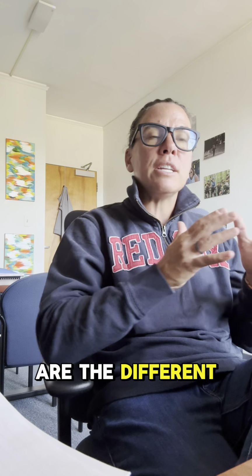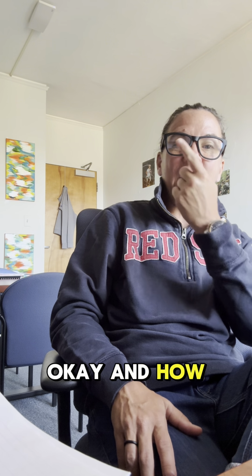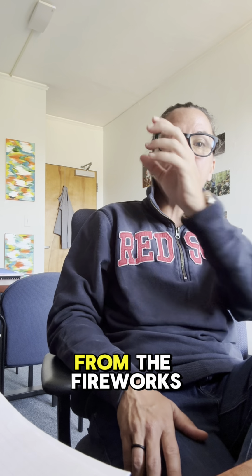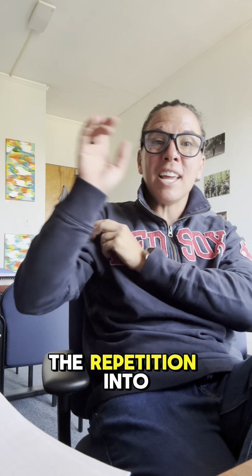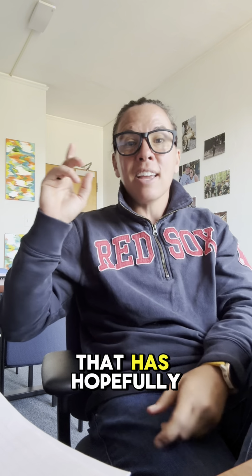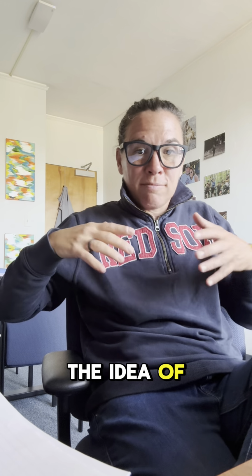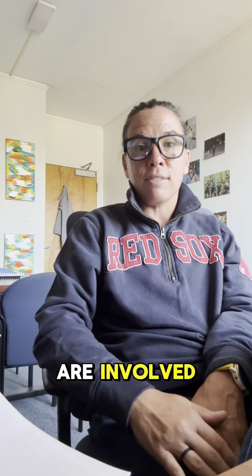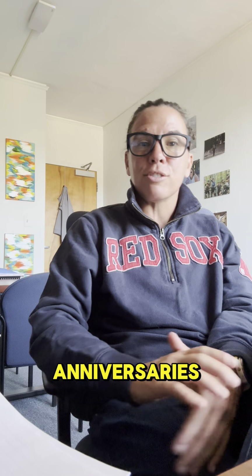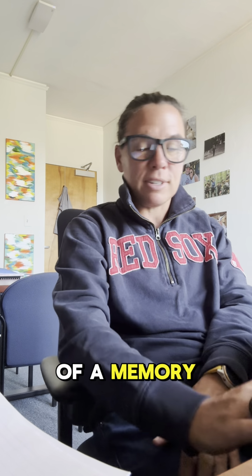So all of these are the different parts of this memory system right here, and how it worked its way through from the fireworks to the phone number, the repetition into the long-term memory that has hopefully the phone number, the episodes that I remember, the idea of being able to hop on a bike and ride it, and all of the facts that are involved, the birth dates, the anniversaries, all of those components. These are all of the different parts of the memory system.